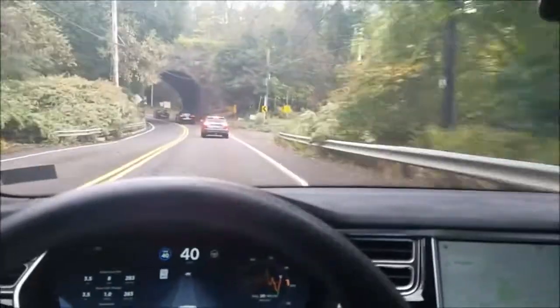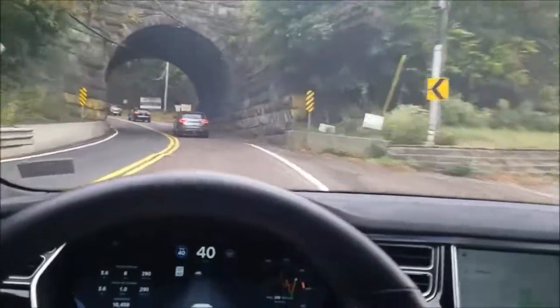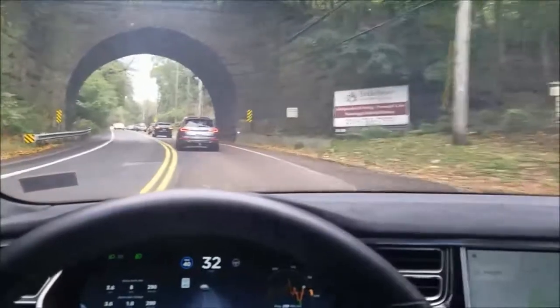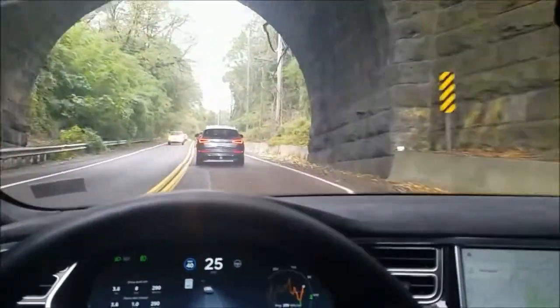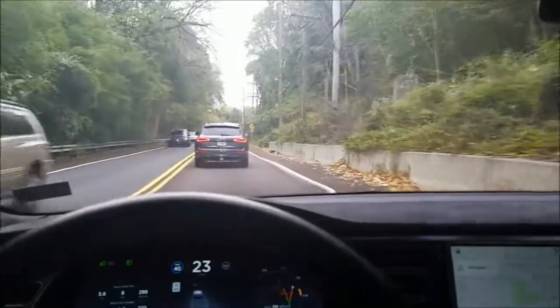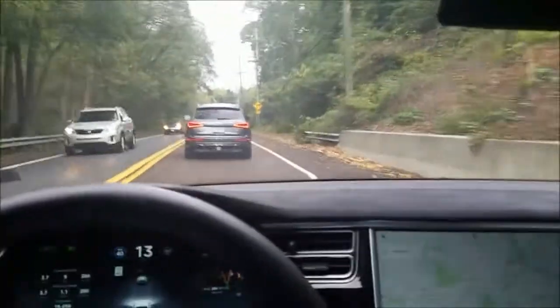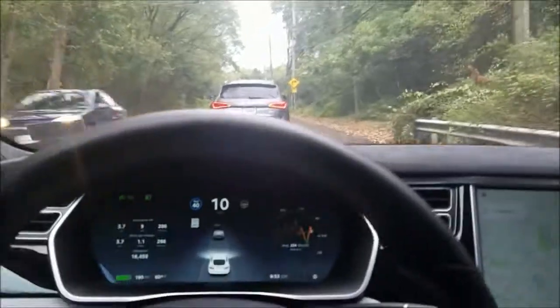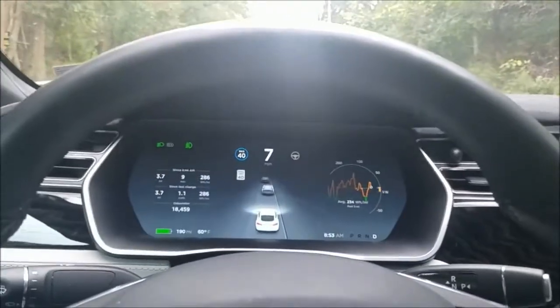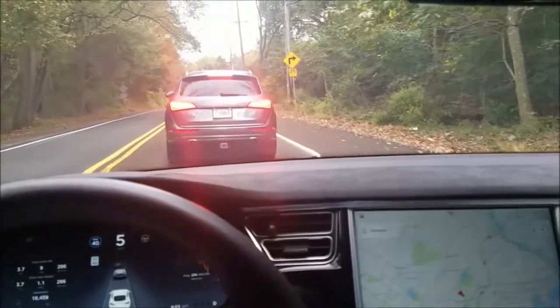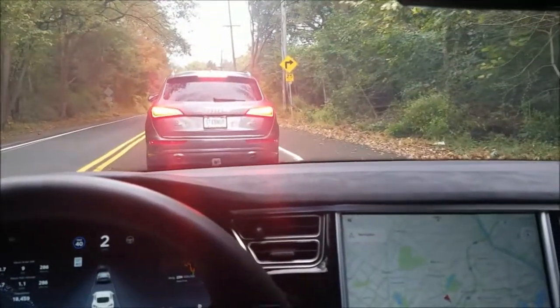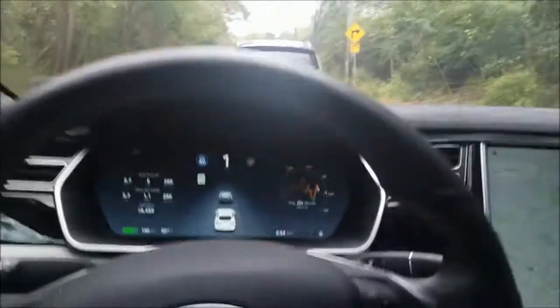So here we're going up a road. Again, it's just following. It's almost like a tractor beam on the car in front of me, just keeping that 3-car distance. And as that car slows down or as that car speeds up, I basically follow that car up to the speed that I have set, which is currently set to 40. And now we're coming to a full dead stop. So it does come to a dead stop.